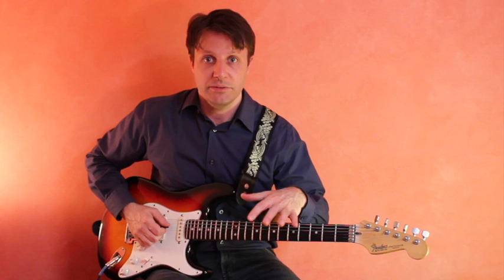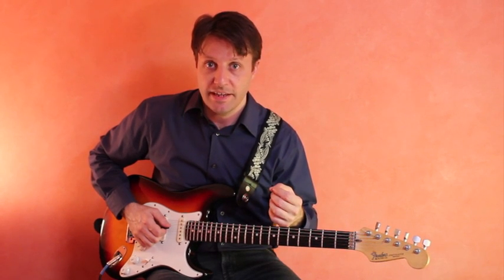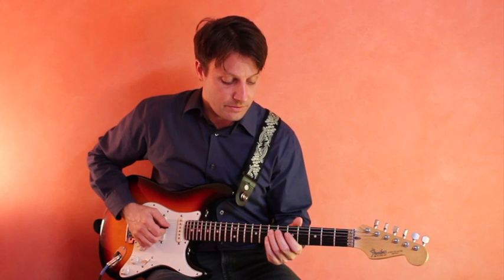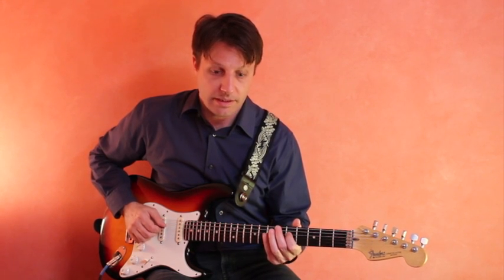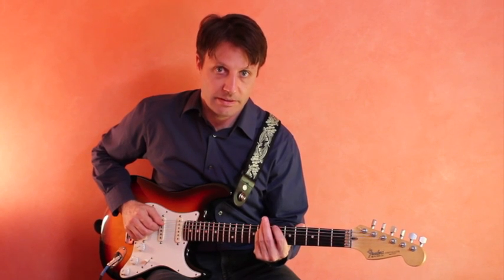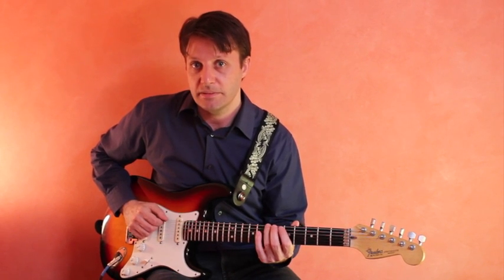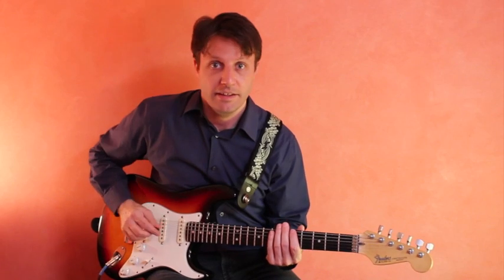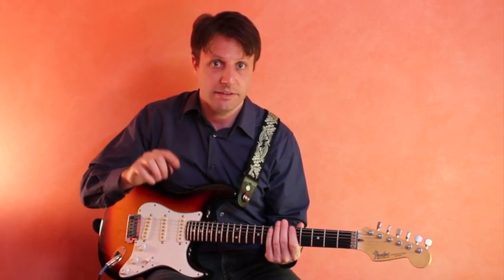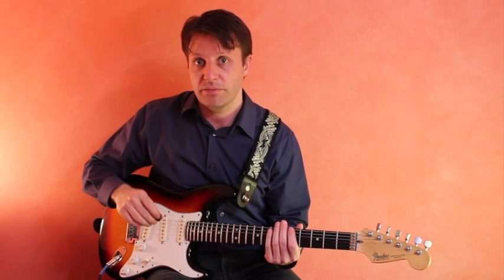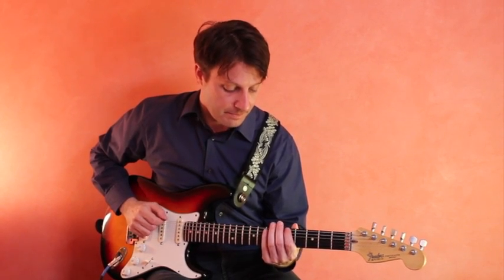Now on the way down, you'll just revert back to the natural minor. So you'll go back to a G, and then an F, and then the E, and then D, C, and then B, A. So this is the way it will sound slowly, going up and down for the melodic minor.